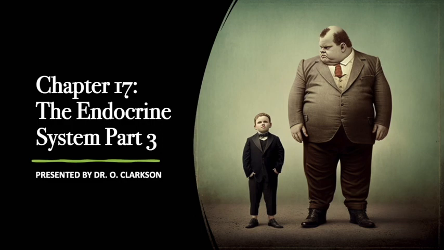Then once TRH is released from the hypothalamus, it's going to stimulate the anterior pituitary to begin producing and secreting thyroid-stimulating hormone, so TSH, okay? And then TSH is going to eventually stimulate the thyroid gland to start producing T3 and T4.